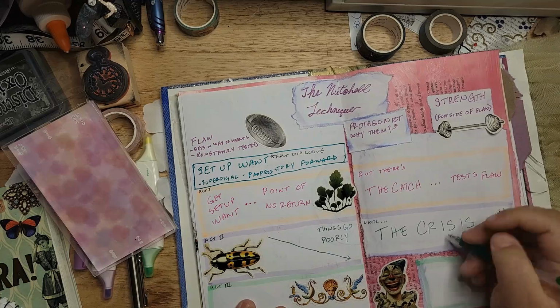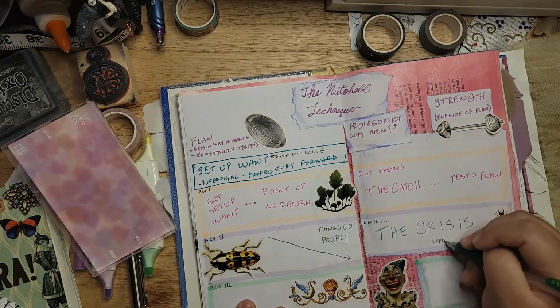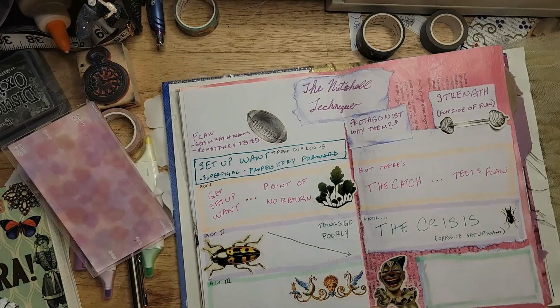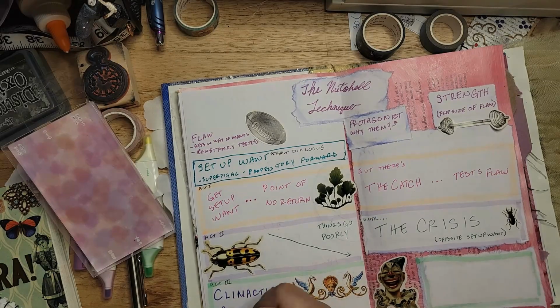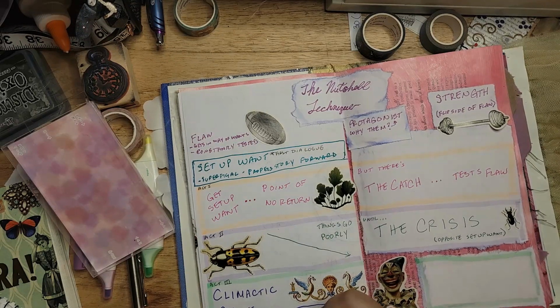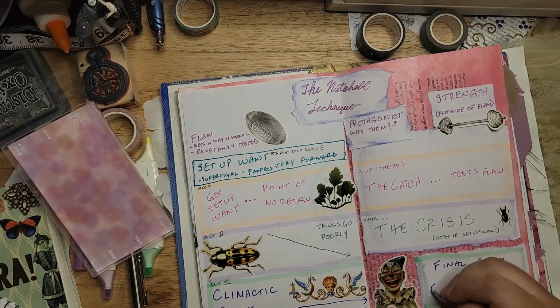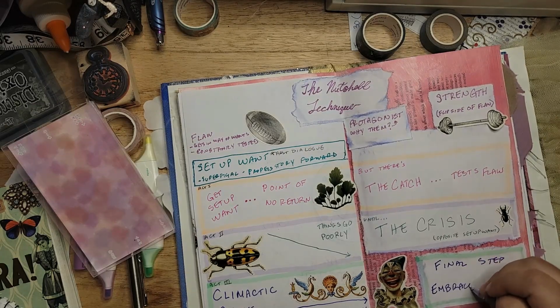The crisis has no easy solution. It happens at the opposite state of the high point and the setup want. The climactic choice is when the protagonist chooses to turn away from their flaw. It's unexpected, but it's inevitable. The climactic choice is conceived at the point of no return. The final step always has to show how much the protagonist has changed through the whole story.